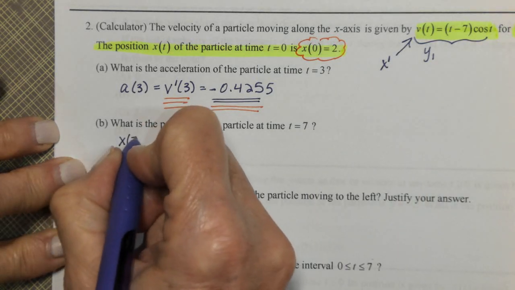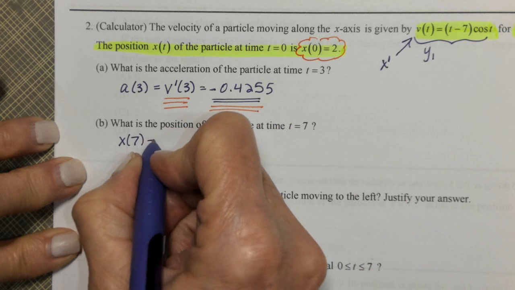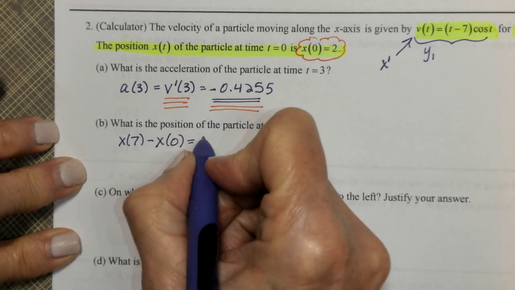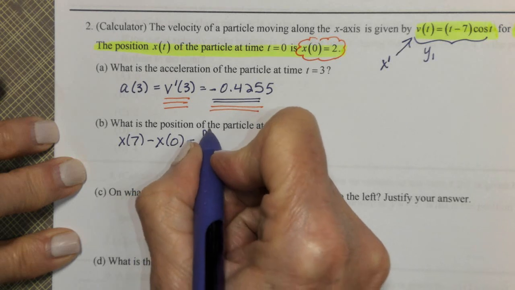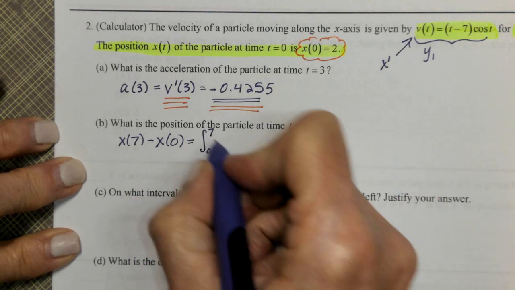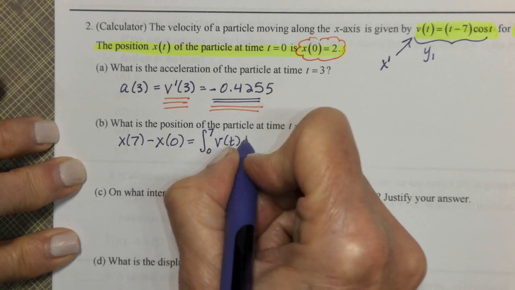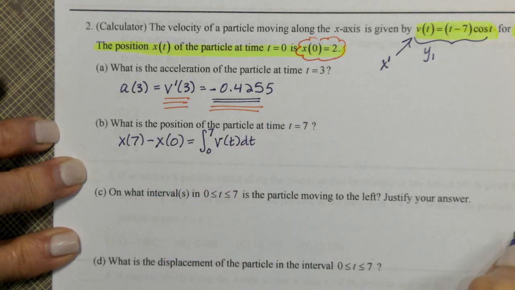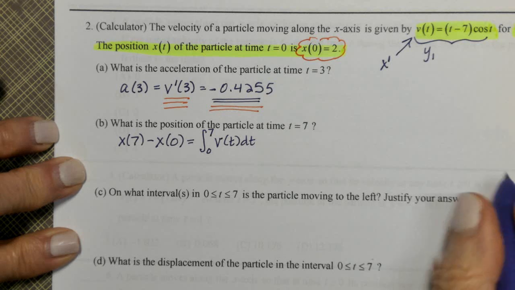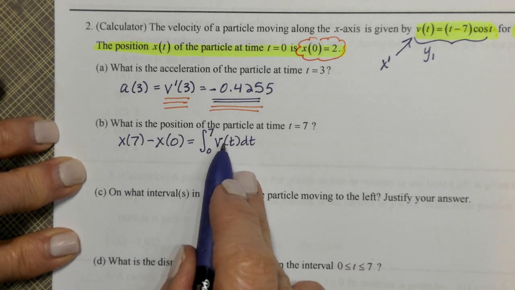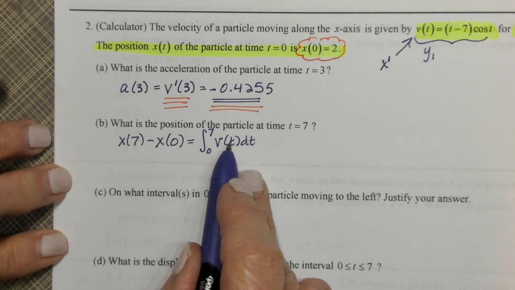X at the time I want, time 7, minus x at time 0 that I was given, is the integral from 0 to 7 of x prime, which is v. The change in x is the integral of its derivative.